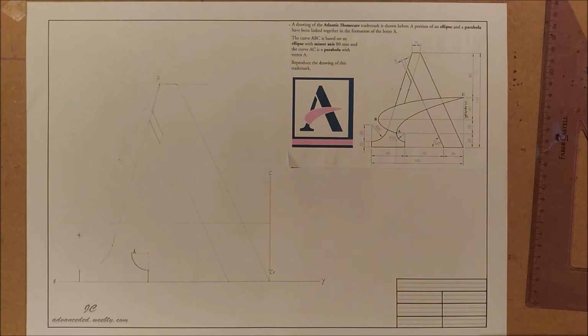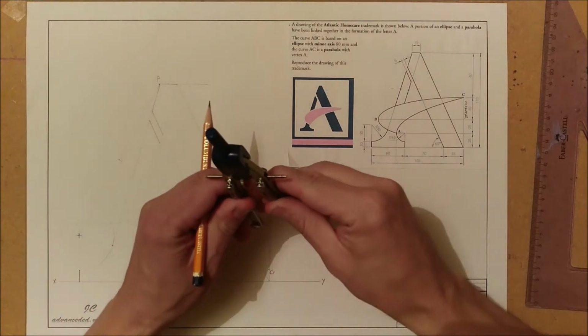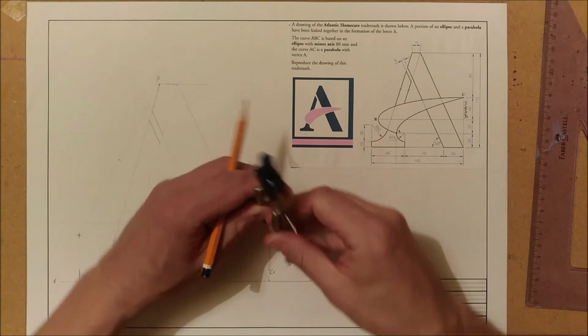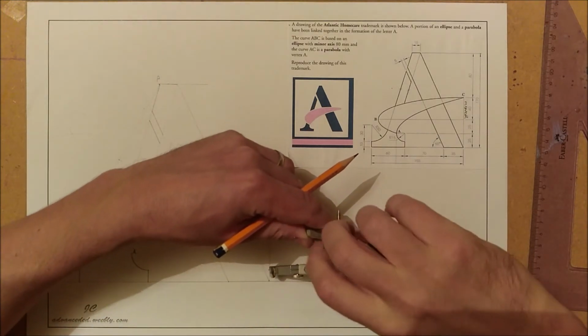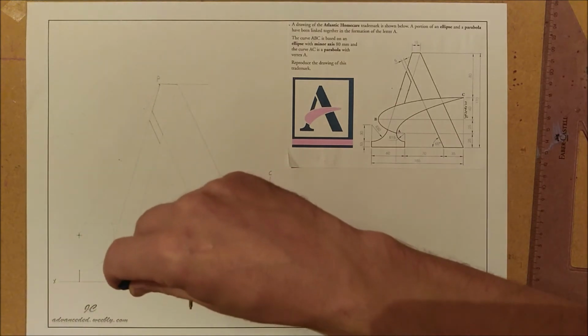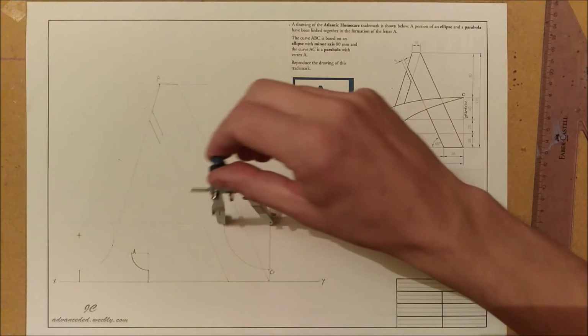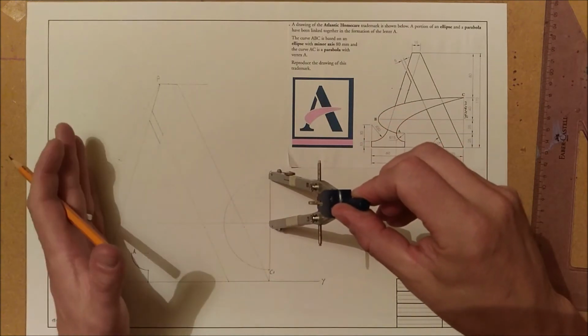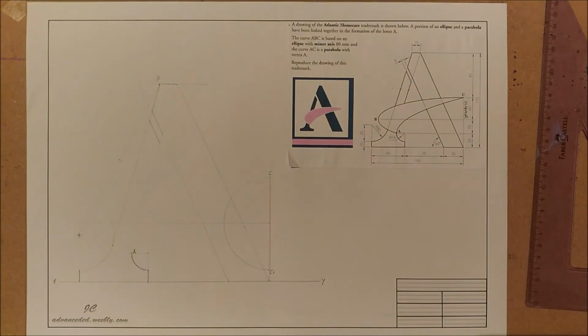Alright, we have the length of that. So once we have the length of that, first things first, we know we can draw our minor circle. Okay, so because we're only drawing on one side of the minor axis, I'm just going to draw that as a semicircle rather than the full circle. Okay, the next thing we need to determine is the length or the radius of the major circle.